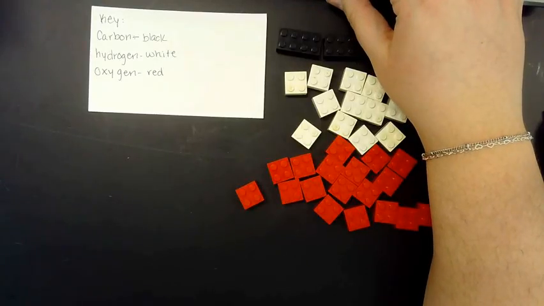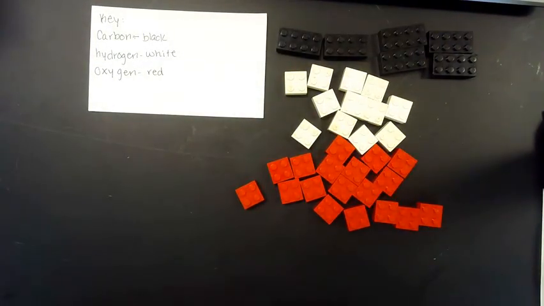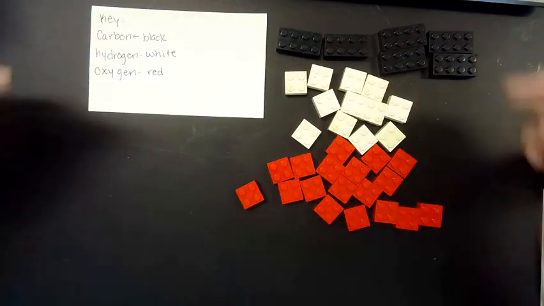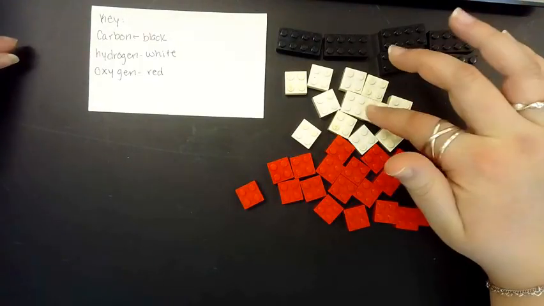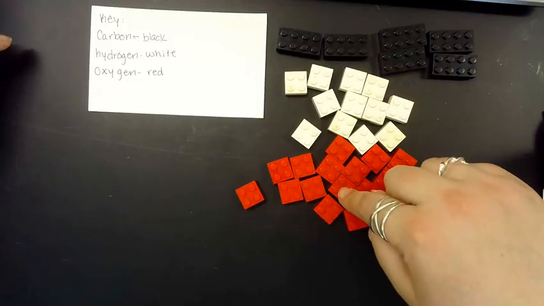This video is going to show you how to work through the Lego modeling of our muscles and what happens in our cells. The first thing that you have to model is our glucose. And so we have our three different atoms. We have our carbon, which are black, hydrogen, white, and oxygen, red.